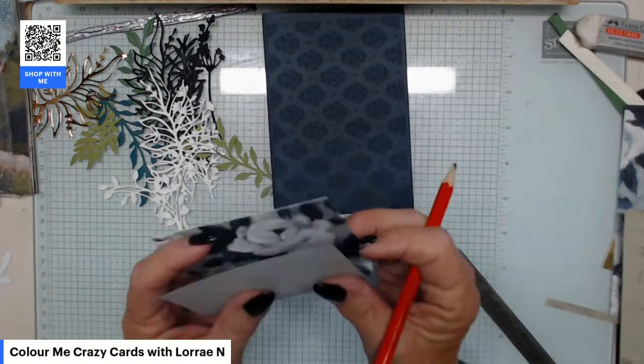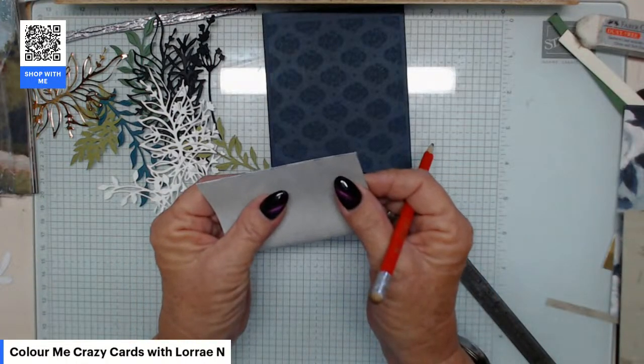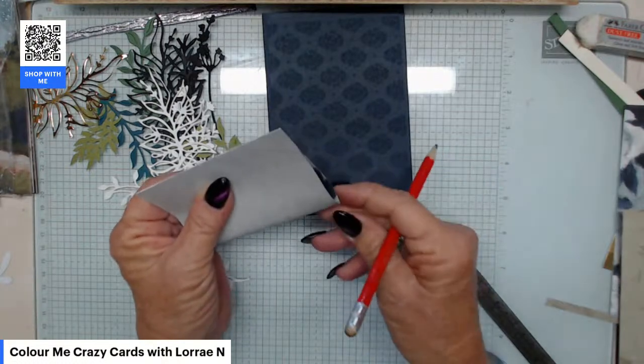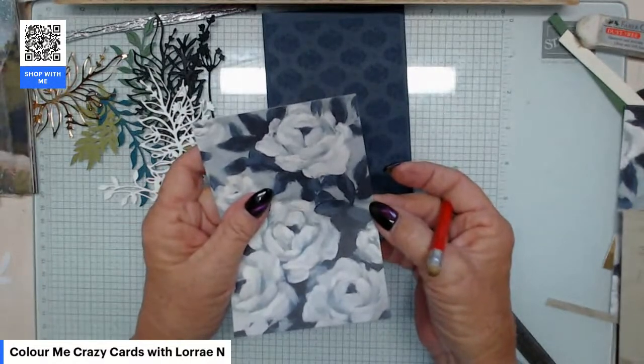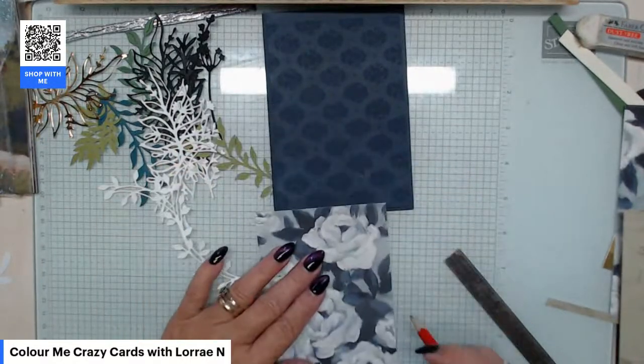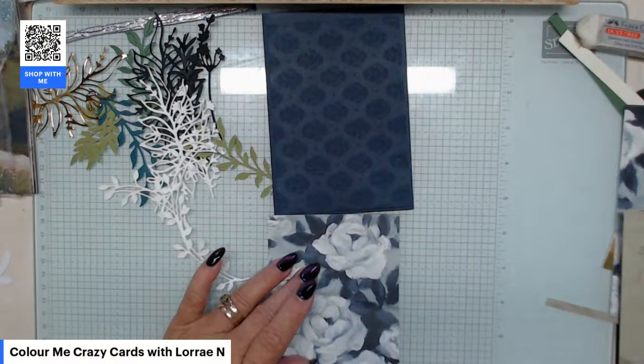All right, so what I need to do is find the middle of this, and because I'm lazy and I'm not going to work it out, I just fold that in half and put a little pinch there, and that shows me where my halfway mark is. Now I'm going to cut that away anyway, so it doesn't really matter.